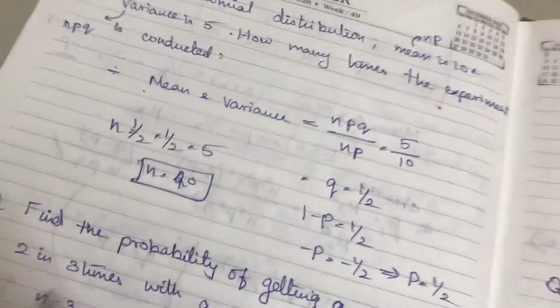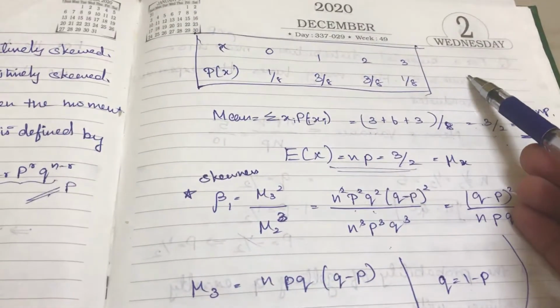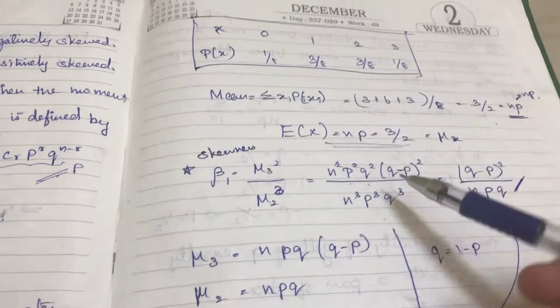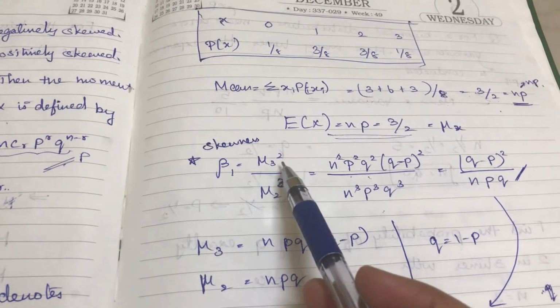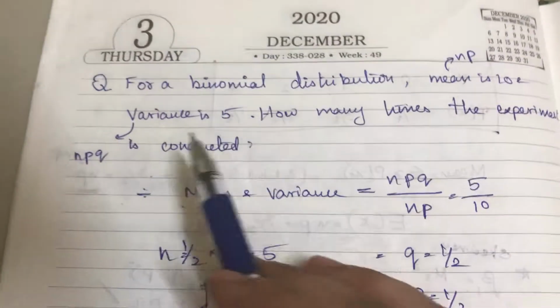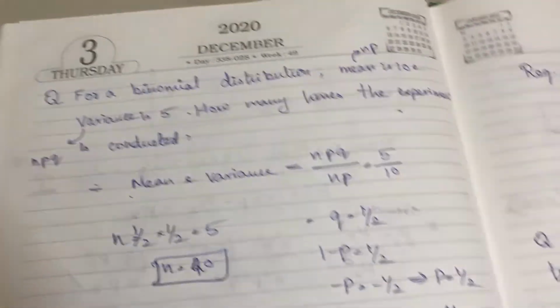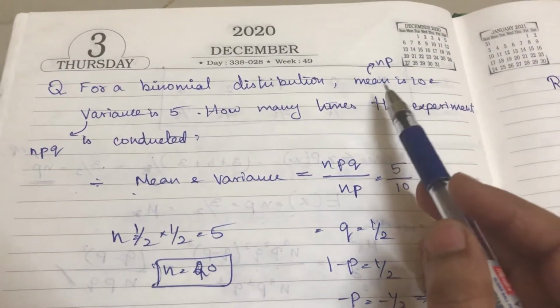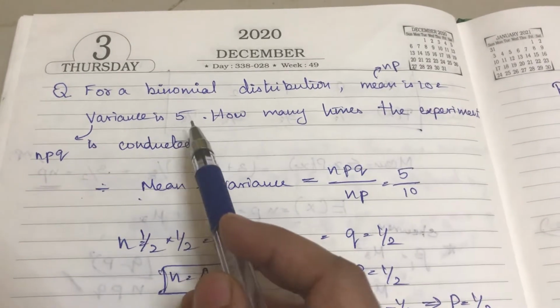Next one. So we have found the tabular column and then the mean, and then we have found the skewness here. Then for the binomial distribution, the mean is 10. So they have given the mean as 10 and the variance is 5.